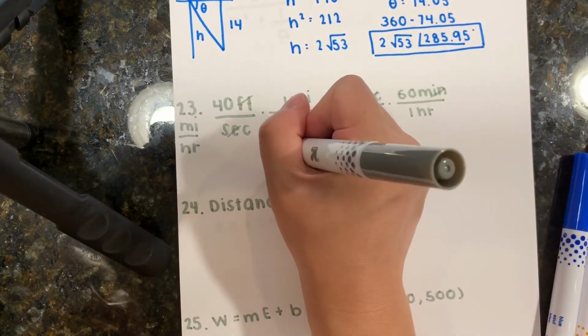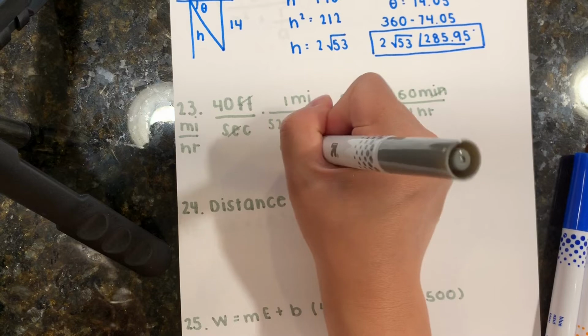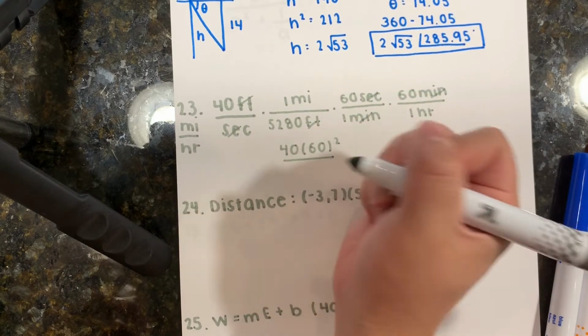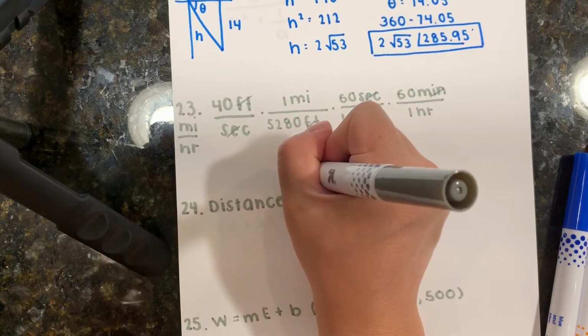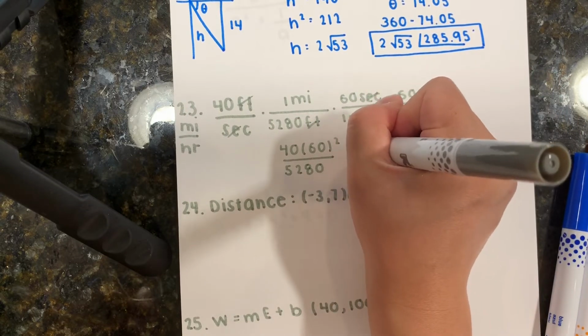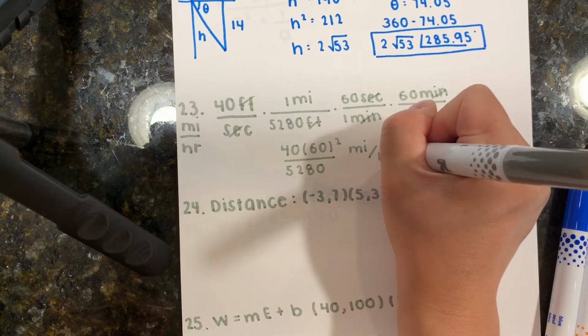So your answer would be 40 times 60 squared over 5,280, and that is miles per hour.